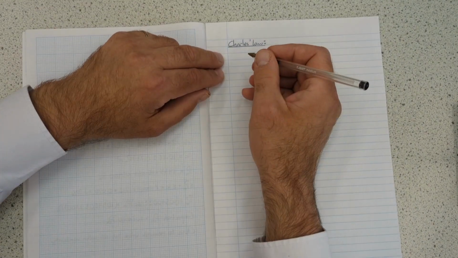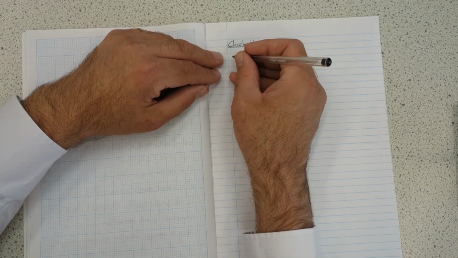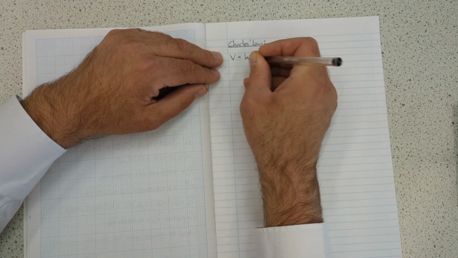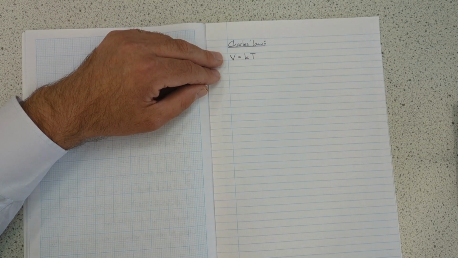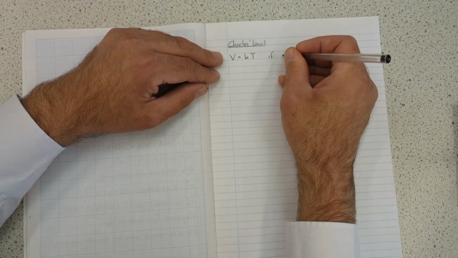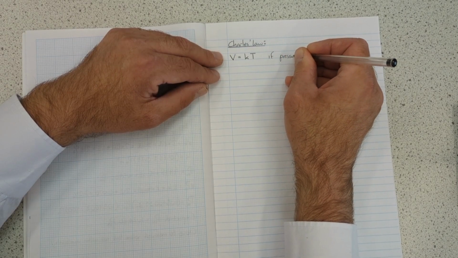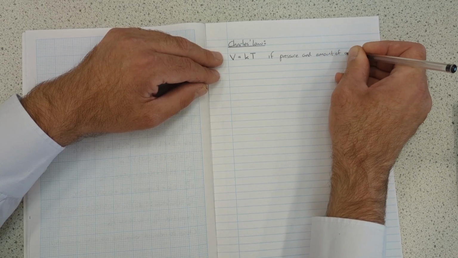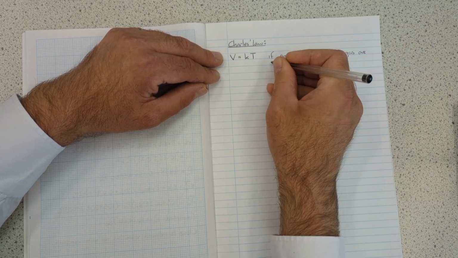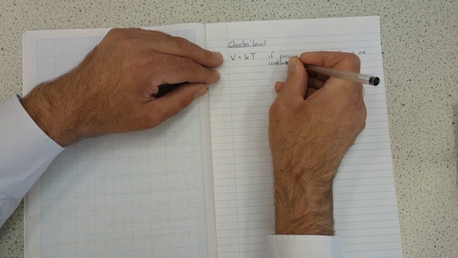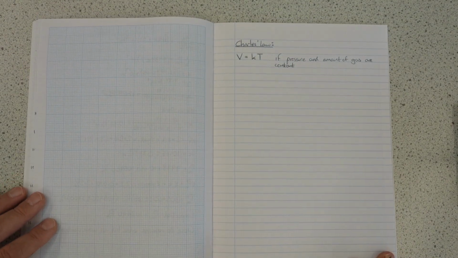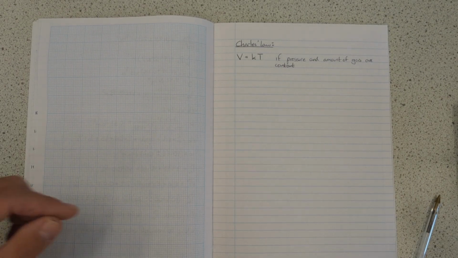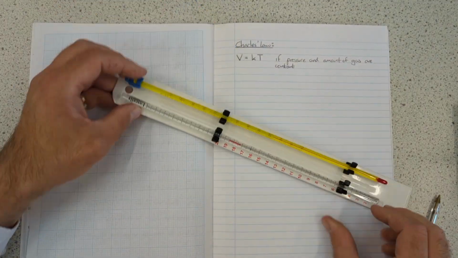Now for Charles's law, we are looking at constant pressure. So this is saying that the volume of a gas is equal to some constant multiplied by the absolute temperature of the gas if the pressure and the amount of gas are constant. So this should be much more straightforward to analyze because I should just be able to measure volume of gas and temperature of gas. And it turns out I've got a nifty little piece of kit that's going to help me with this. So here it is.